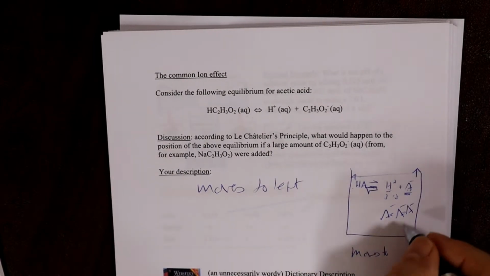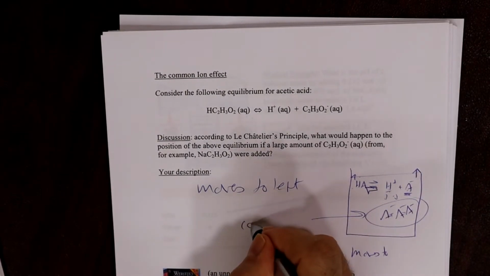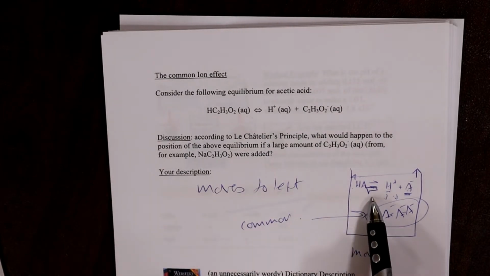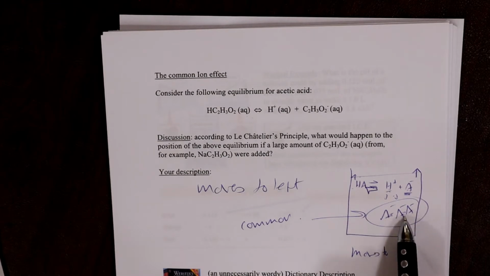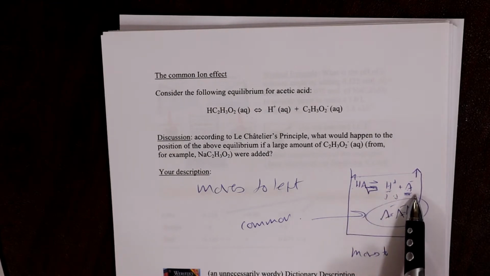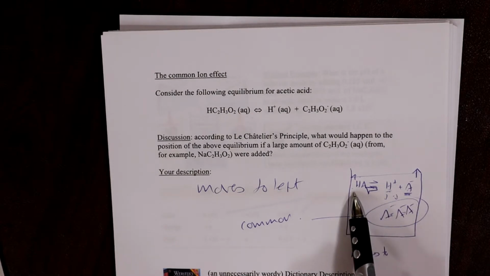So that's called the common ion effect, right? That's the concept. If you have an equilibrium and you throw in something that's exclusively on the left or right, the equilibrium will remove it. It will move in the direction necessary to remove the thing you just added.